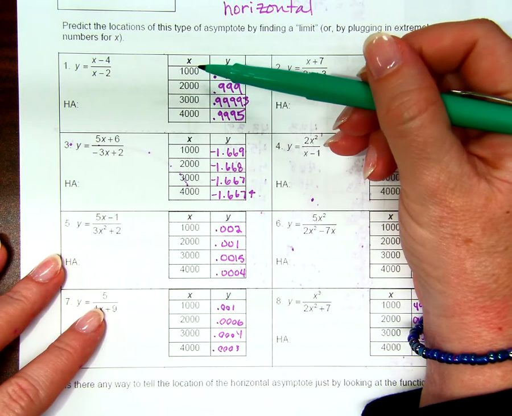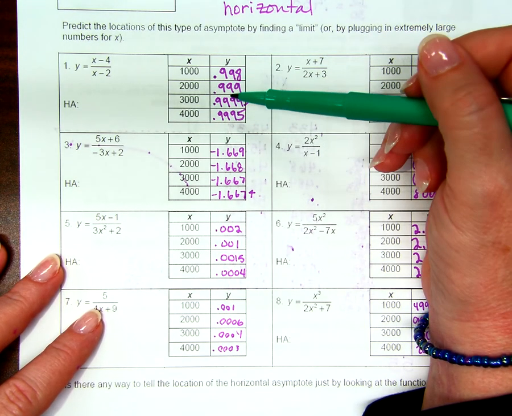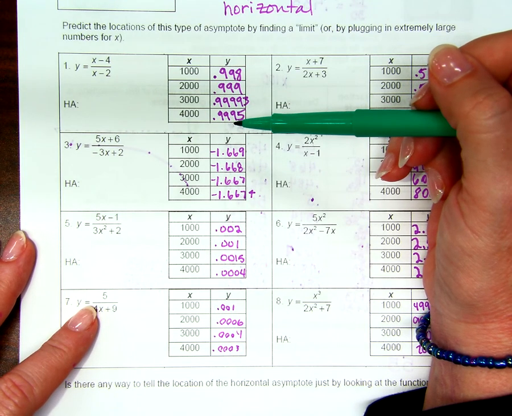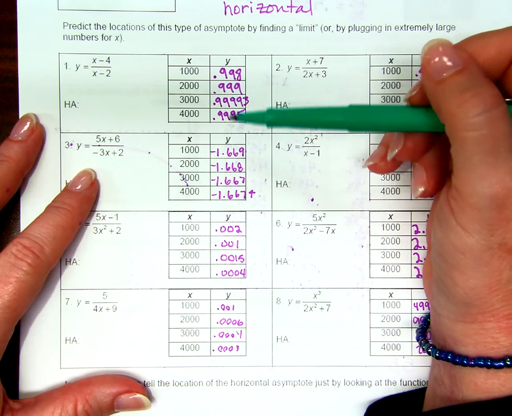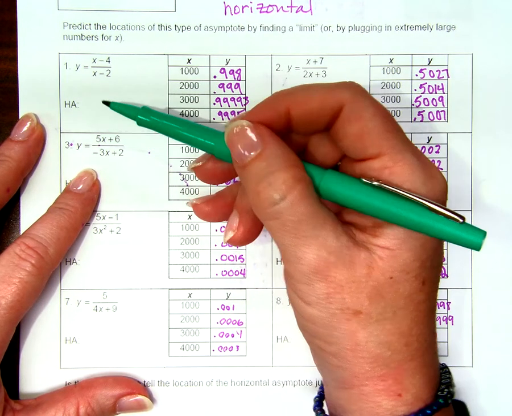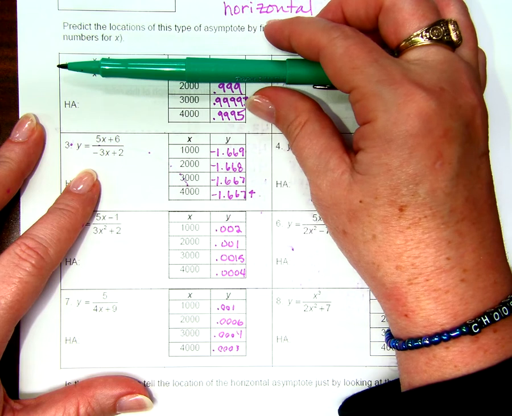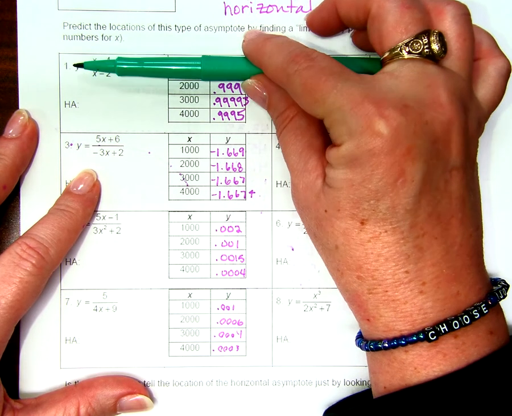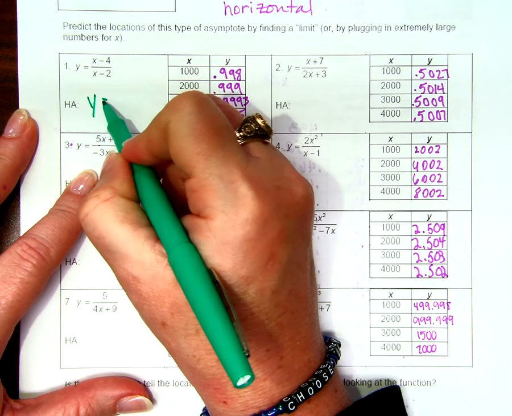As x is getting greater and greater, what is y approaching? What is it getting closer and closer to? To 1, right? So we're going to say the limit of this is 1. It's a horizontal asymptote, which means it goes this way and crosses what axis? It is a line that's crossing the y-axis at 1.